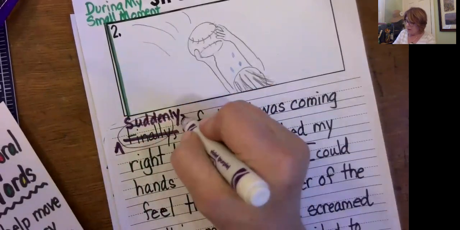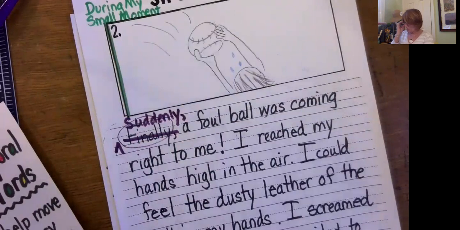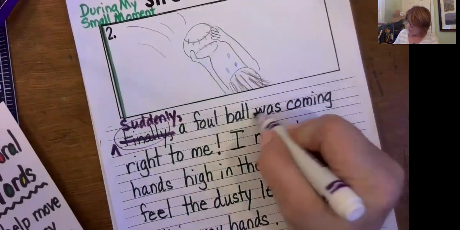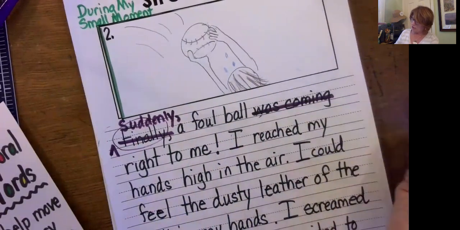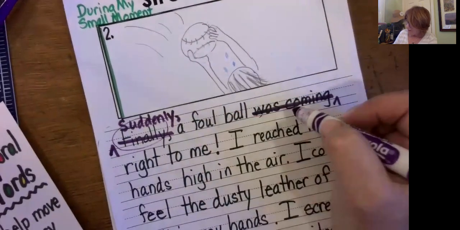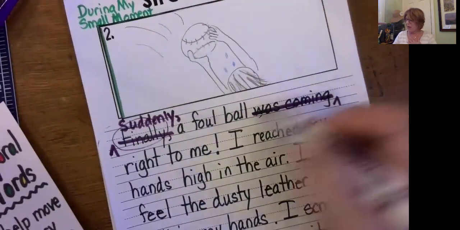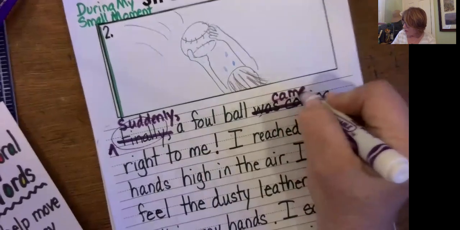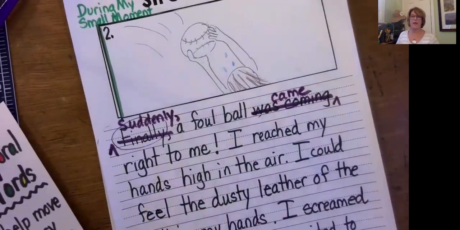And I need a comma after a temporal word. Suddenly, a foul ball. Instead of saying was coming, I'm going to change it to came. Suddenly, a foul ball. I always have a problem with that. A foul ball came right to me. Oh, I like that.